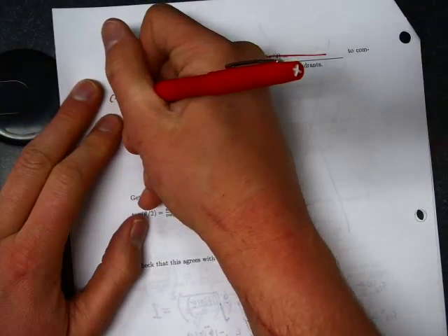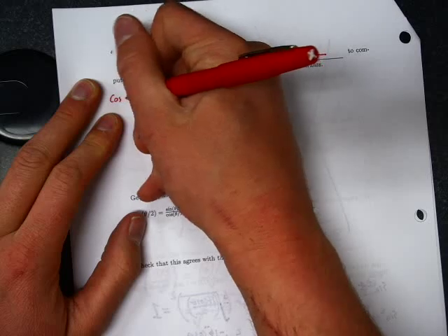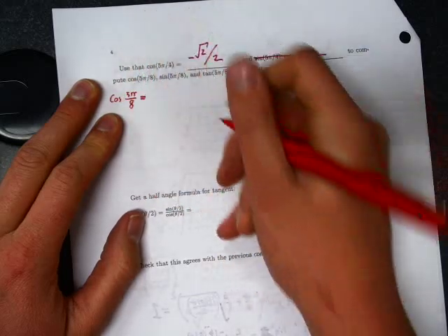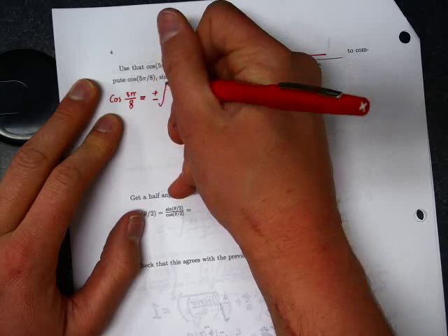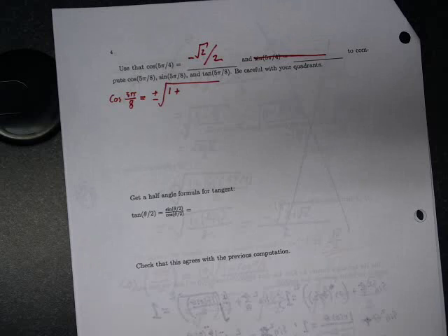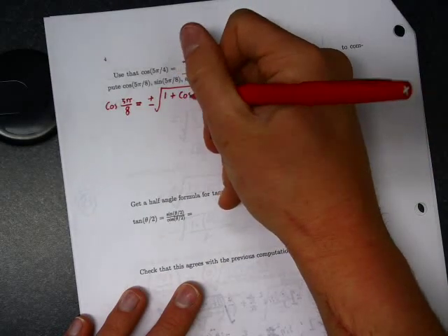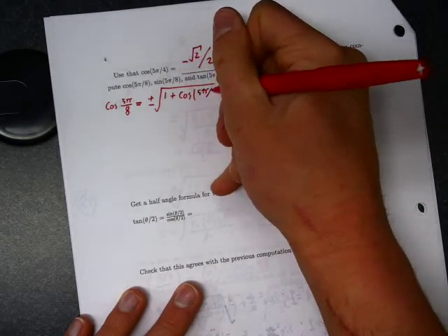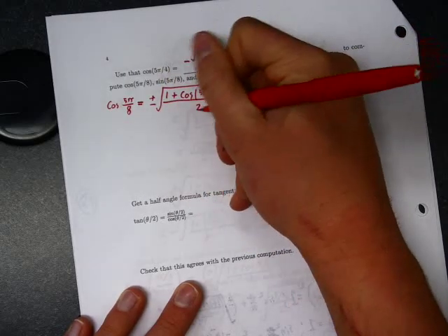So the cosine of 5 pi over 8 should be plus or minus the square root of 1 plus the cosine of 5 pi over 4, all over 2, right, there's a plus there. So that's what you get.